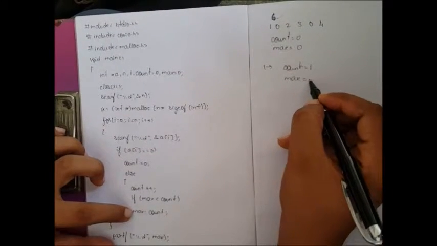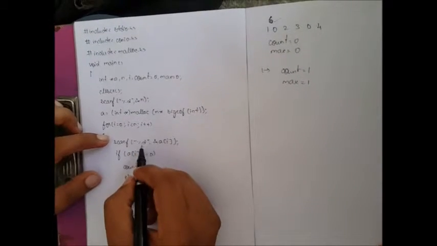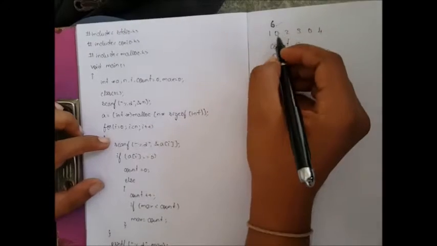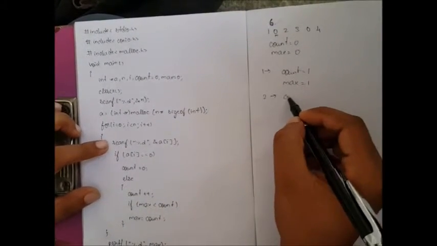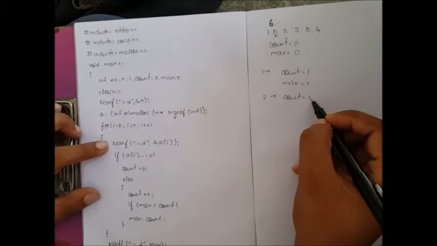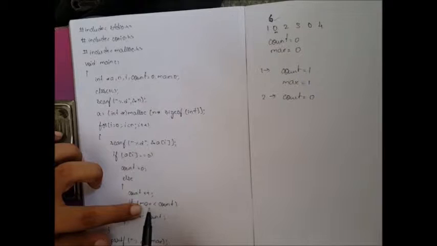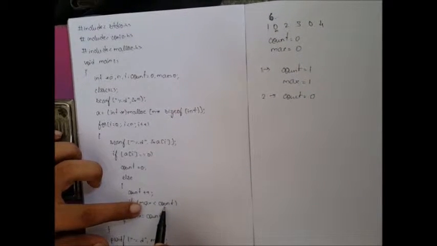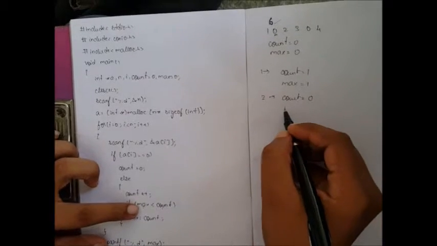Max equal to 1. In the next case, we scan the next element, that is 0. So count would be equal to 0. Is max, that is 1, less than count? No, 1 is not less than 0. So max would be 1.